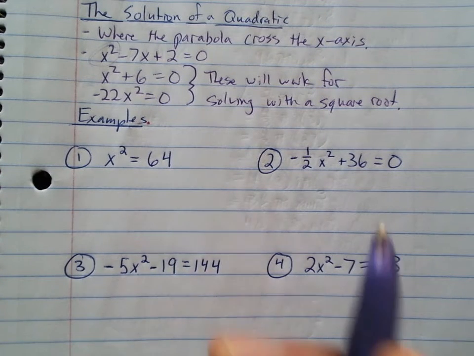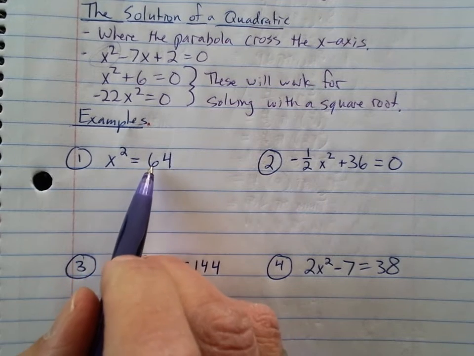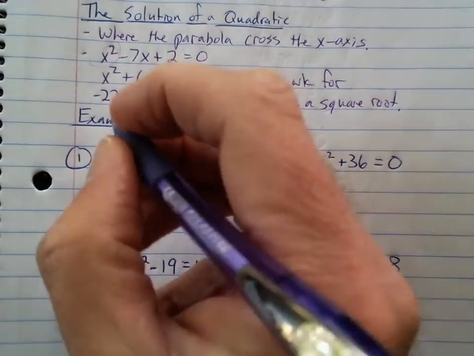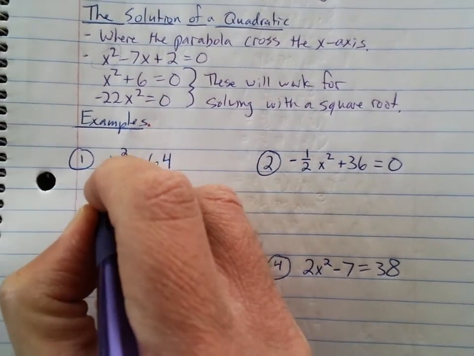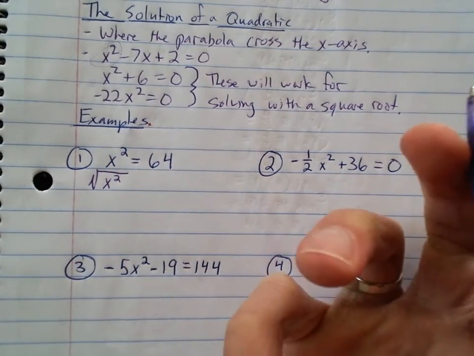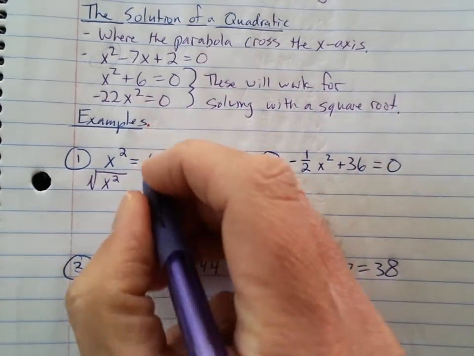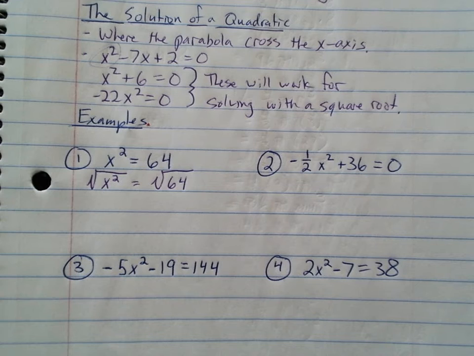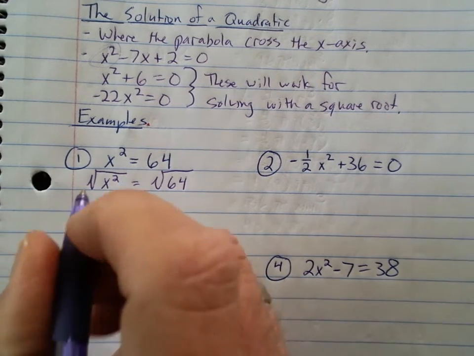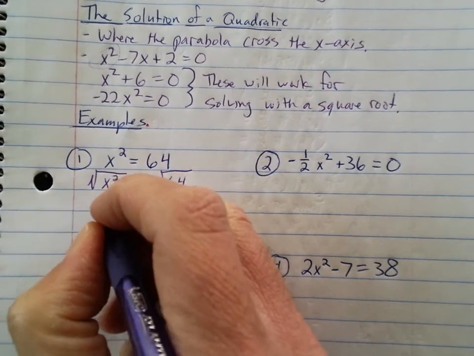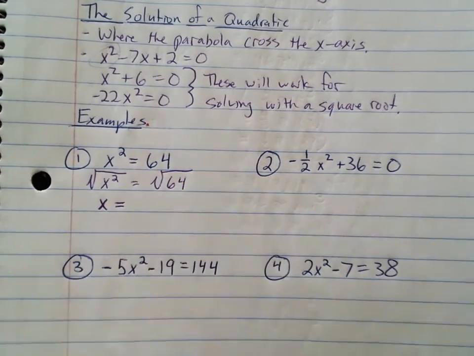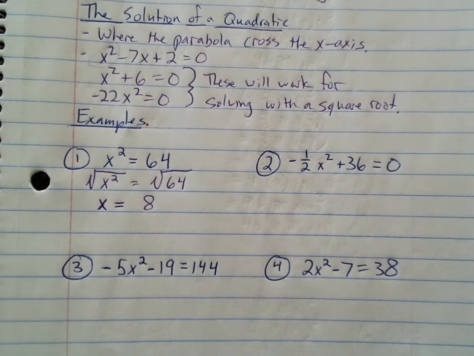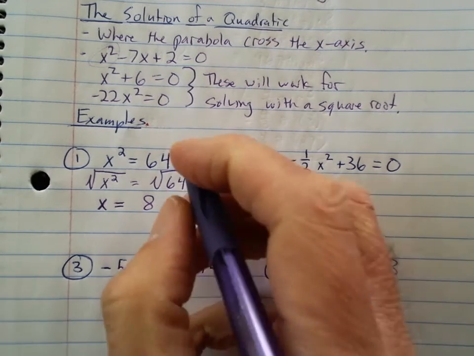For this first one, you have x squared equals 64. The only way to undo an x squared is to do the square root of it. So you would do the square root of x squared. And as is the case with any equation, what you do to one side, you do to the other. So you have to do the square root of 64. Now here's the part that people typically forget. The square root of x squared is x equals, now, the square root of 64, most of you are going to say 8. And you're right. But there's also another square root of 64, and that's negative 8.